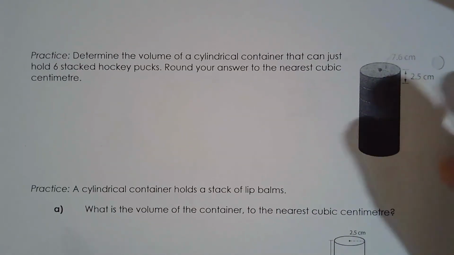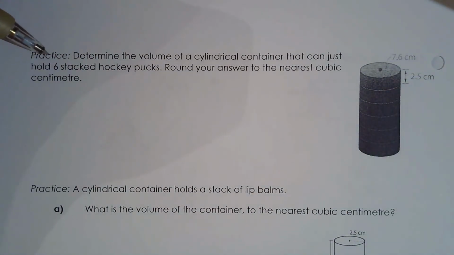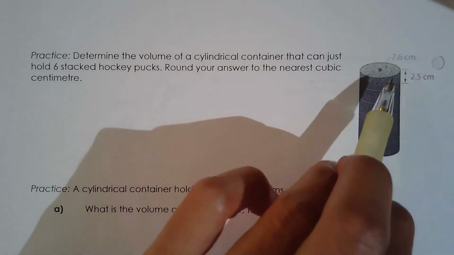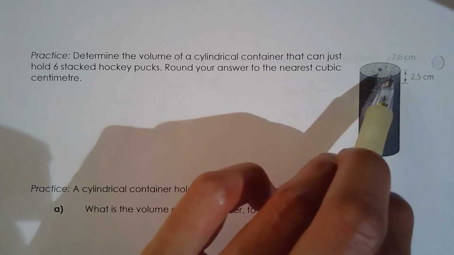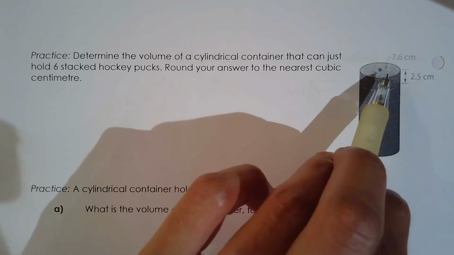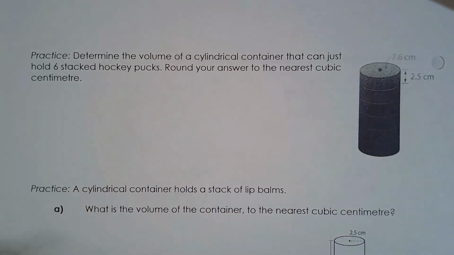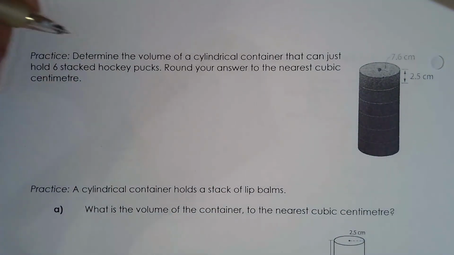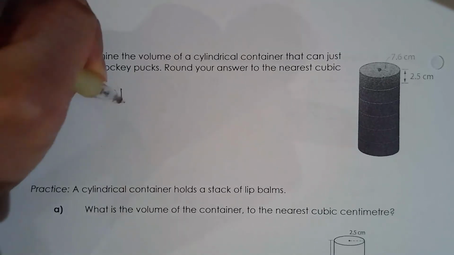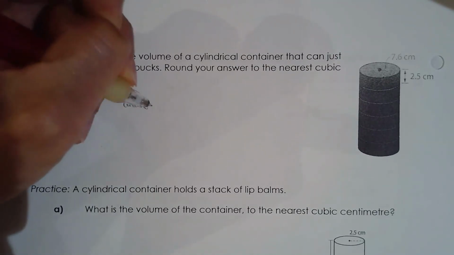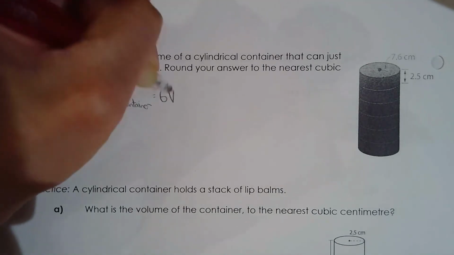All right, let's see. Determine the volume of a cylindrical container that can just hold 6 stacked hockey pucks. Round your answer to the nearest cubic centimeter. I know it's a little faint, but the radius of the puck is 7.6 centimeters, and the height of that puck is 2.5. So the volume of the container is equal to 6 times the volume of a puck.